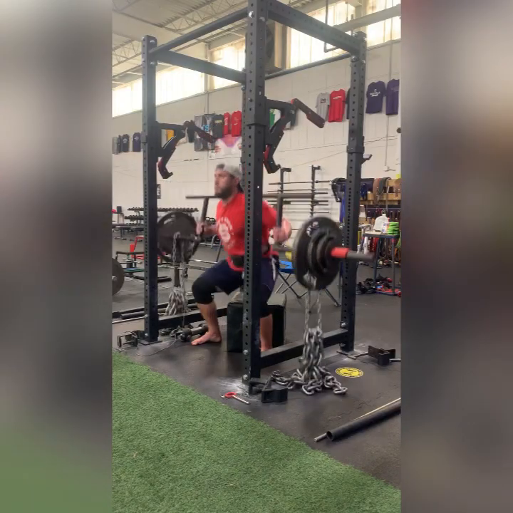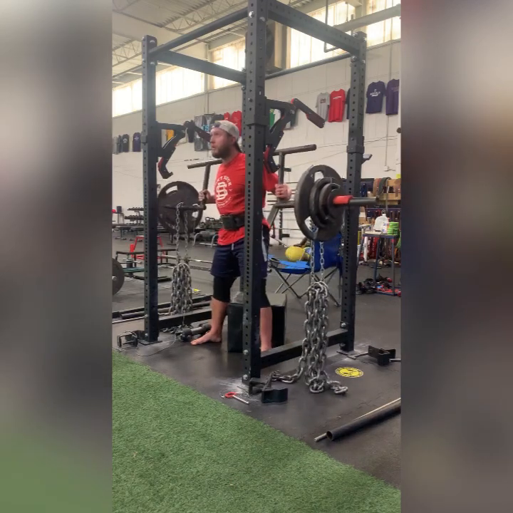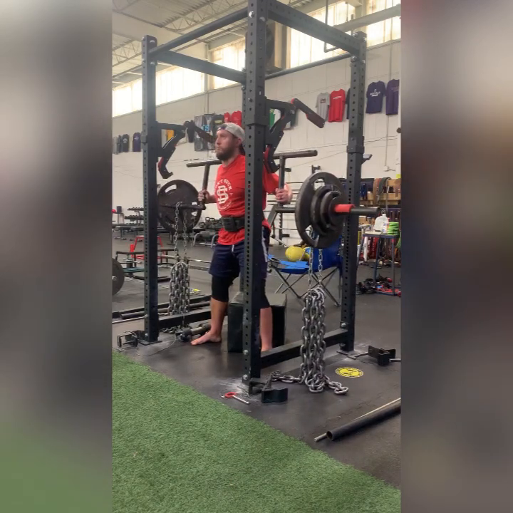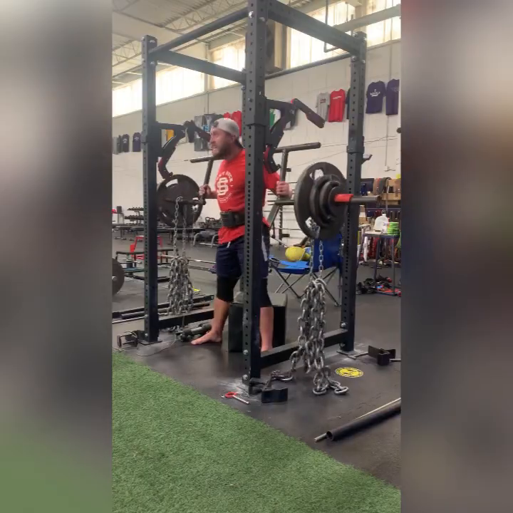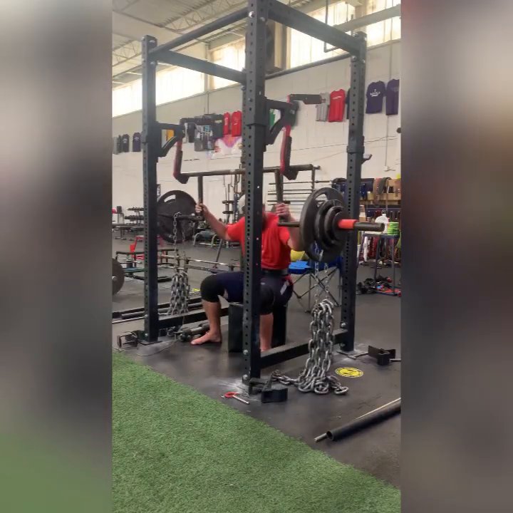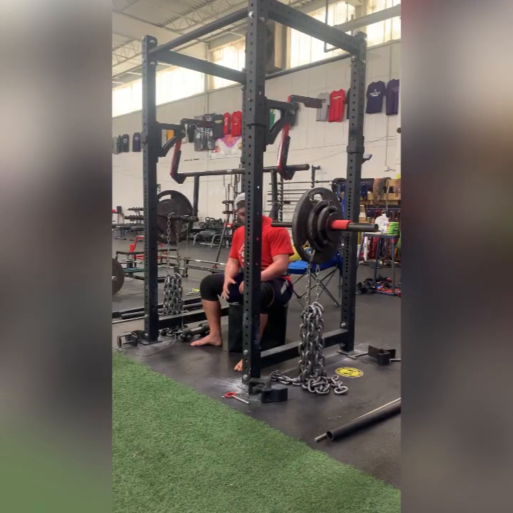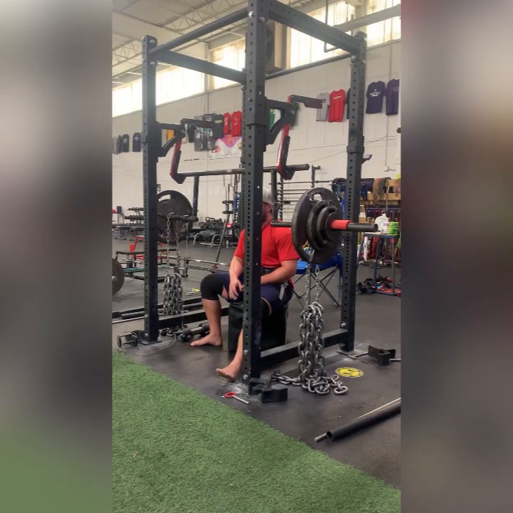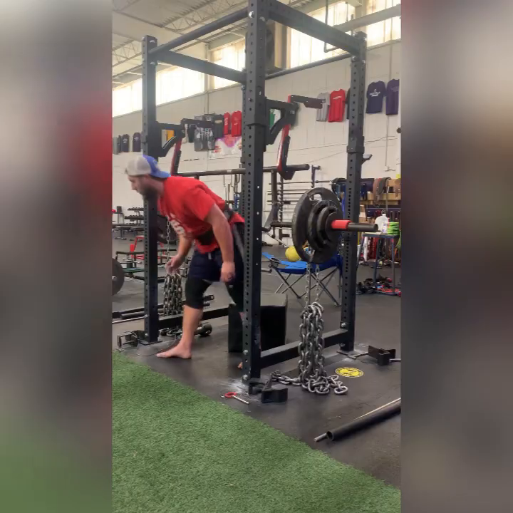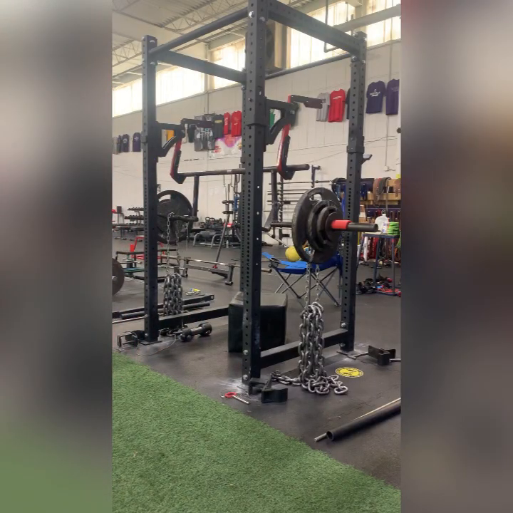What this also helps us do for our field athletes is ensure that the bar is moving fast enough to actually develop that speed strength, explosive strength, and rate of force development. We know that when it comes to field athletics, speed is the name of the game. So not only do we want to be strong and have a lot of muscle, but we need to be able to produce force very quickly.